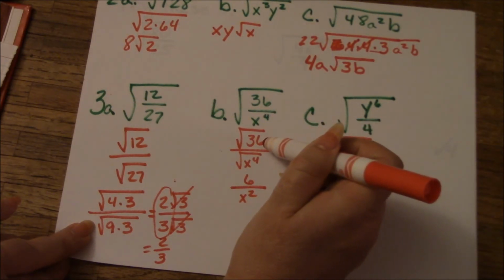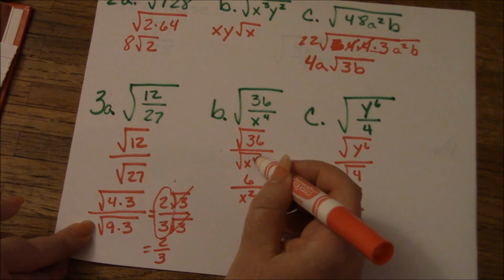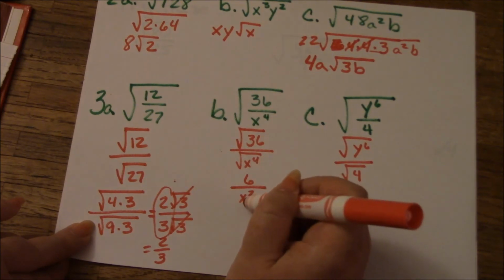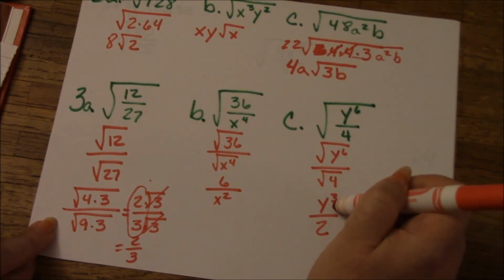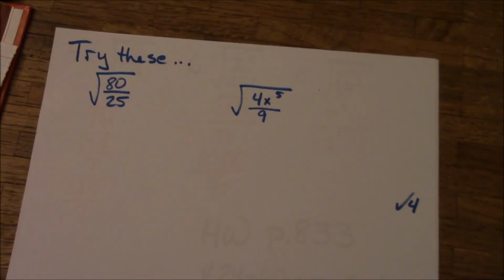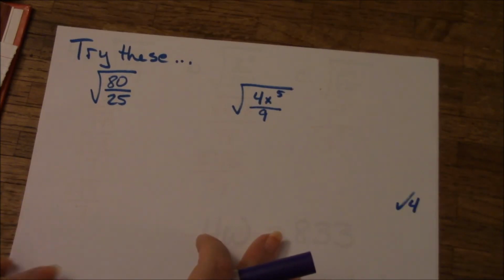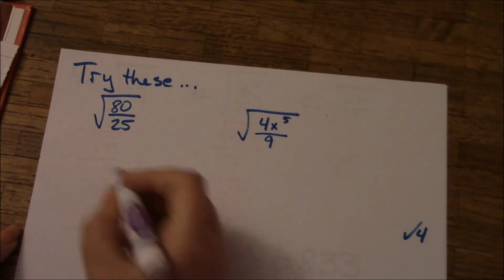Square root of 36, which is 6, over the square root of x to the 4th is x squared. Square root of y to the 6th is y to the 3rd, and the square root of 4 is 2. They can get a little more complicated. So let's try them with some bigger numbers.